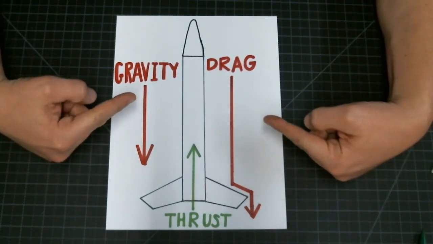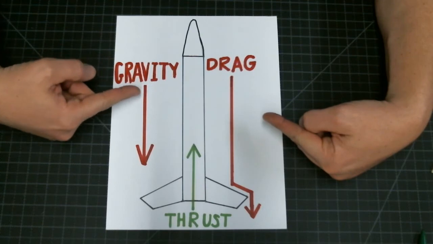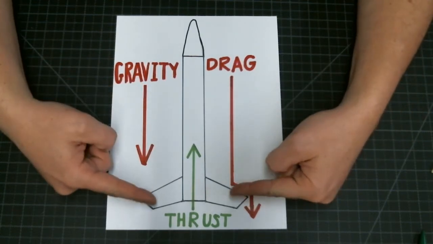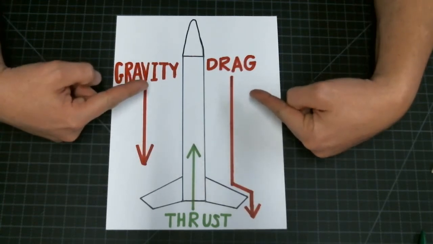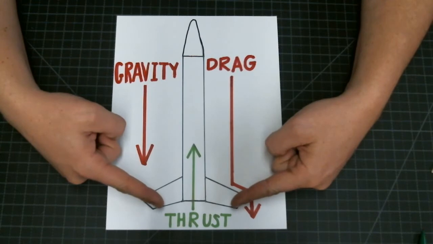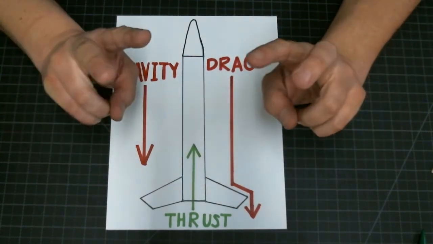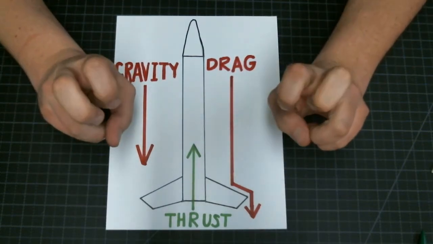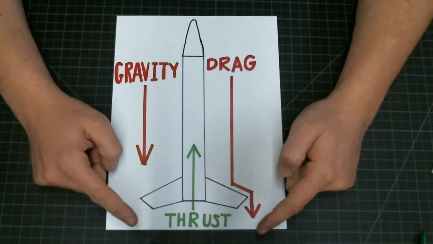As you can see, there's 3 forces we're going to be talking about today. Gravity over here, drag over here, and thrust down here. You'll also notice that 2 of these forces are labeled in red and one's labeled in green. That's because the 2 labeled in red are what we're going to call negative forces, and the one labeled in green is a positive force. Let's talk about our positive force first.